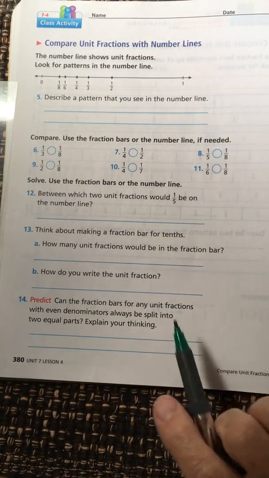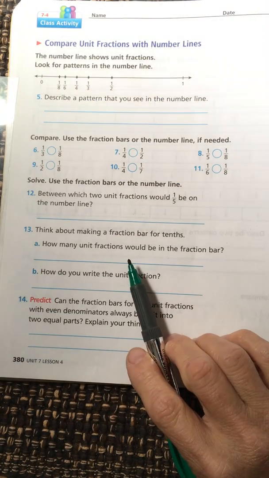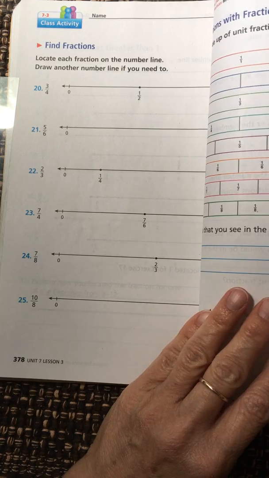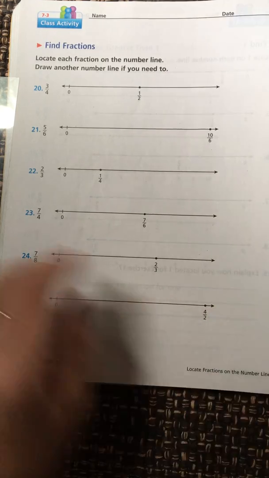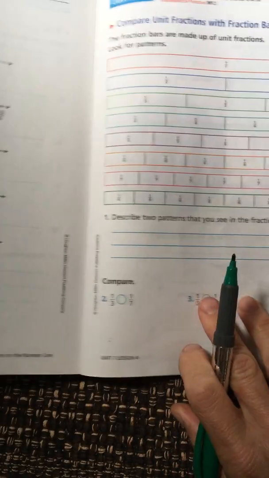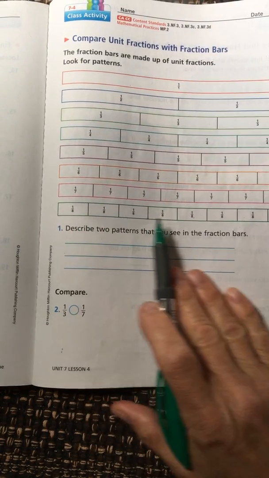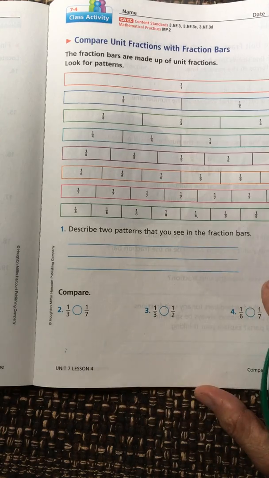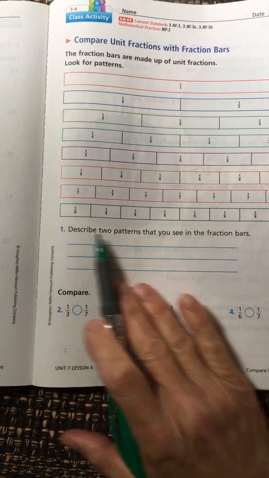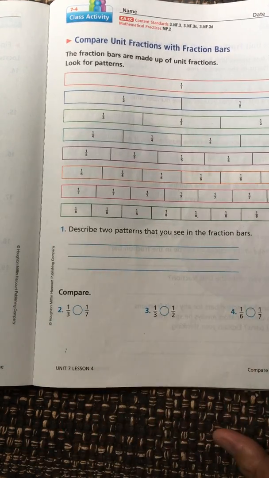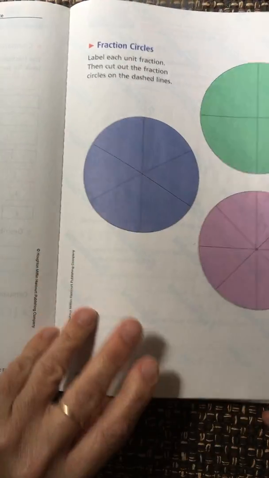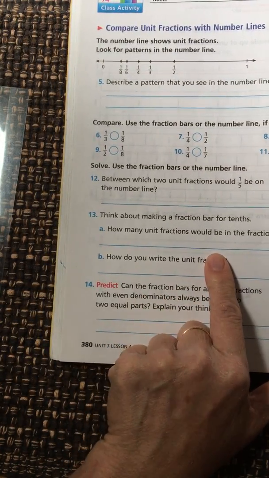Think about making a fraction bar for tenths. How many unit fractions would be in the fraction bar? So these fraction bars here only go up to 1/8. Think about how many unit fractions are in 1/8. How many unit fractions are in 1/7? If you made a 1/10 unit fraction bar, how many unit fractions would be in the 1/10 fraction bar?